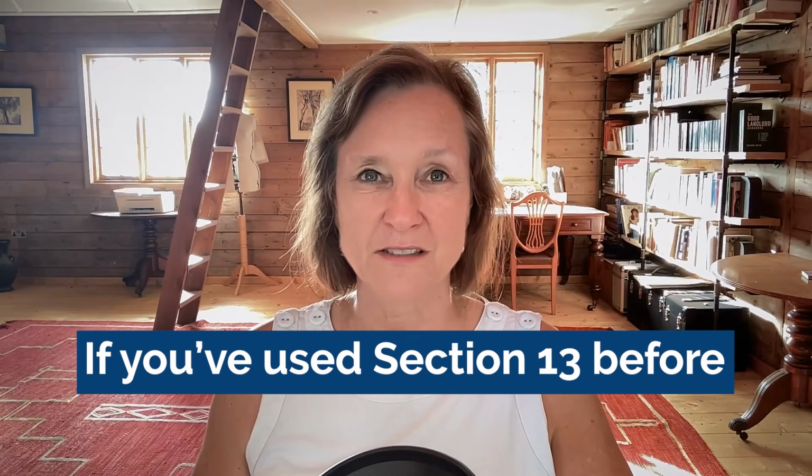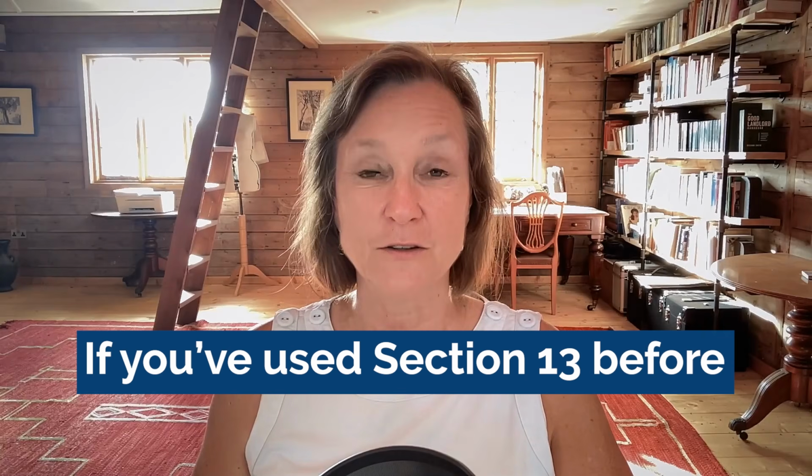If this isn't the first time you've increased rent using Section 13, either the old Form 4 or in the future the new Form 4A, then it's easy. Just put the date of the first time you increased rent using Section 13. For instance, if you served the then Form 4 notice on the 20th of March 2022 to come into effect on the 25th of April 2023, you would put the 25th of April 2023 into question 4.4.